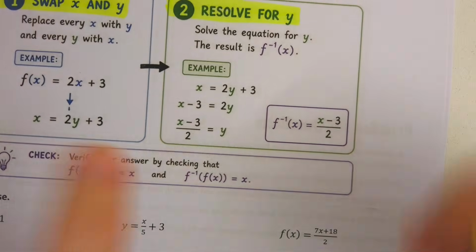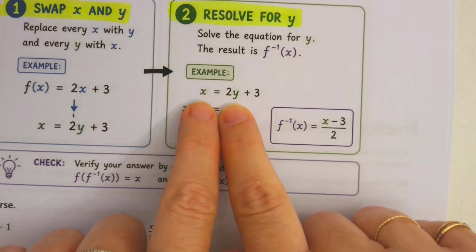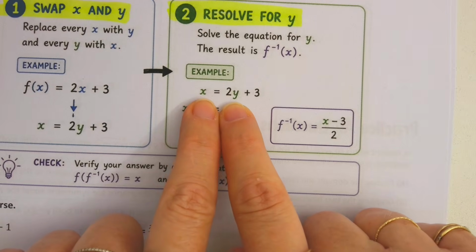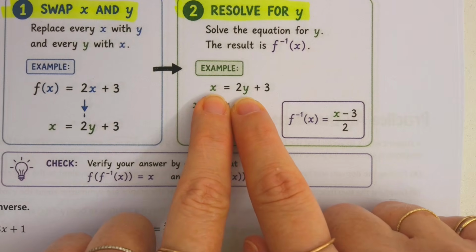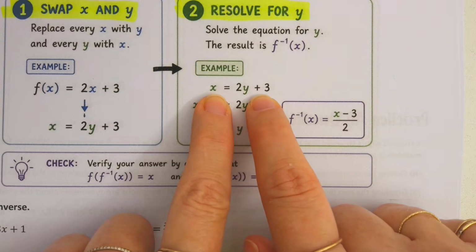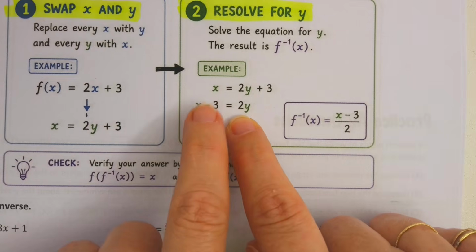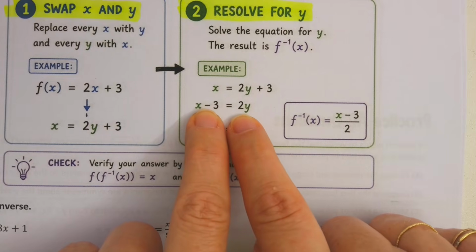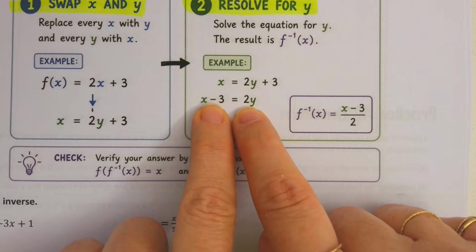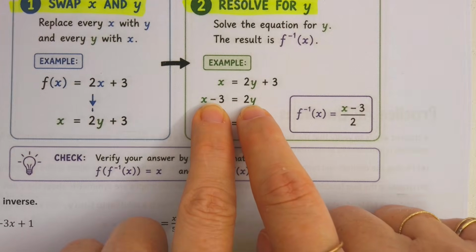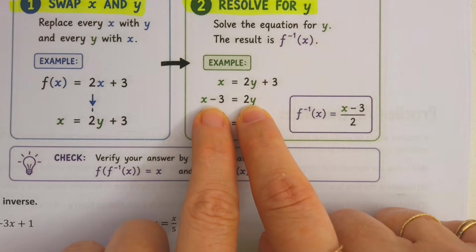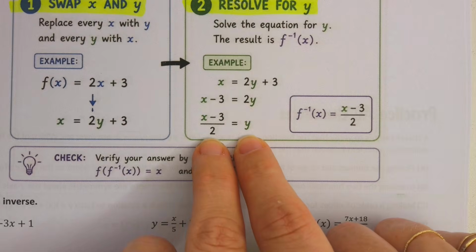Okay. So you can see that same equation right here. We had x equals 2y plus 3. So my first step to resolve y would be to subtract this 3 off of both sides. So you can see I subtracted off of both. I got x minus 3 on the left. I got 2y on the right. And then your last step to resolve for y would be to divide by 2 or multiply by a half, whichever you prefer. And that gives you x minus 3 over 2.